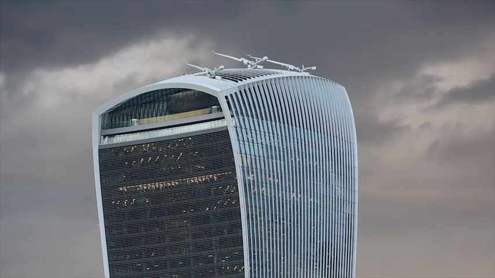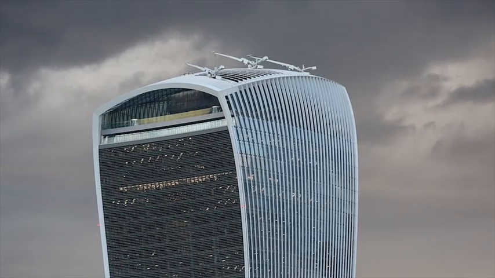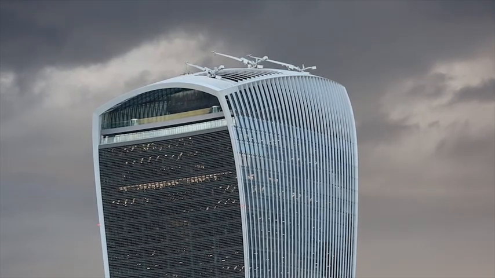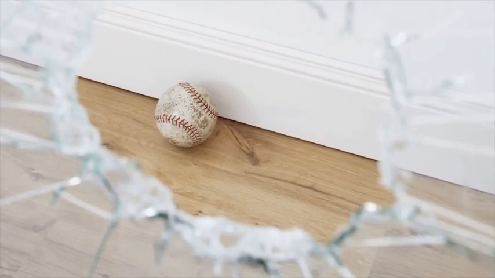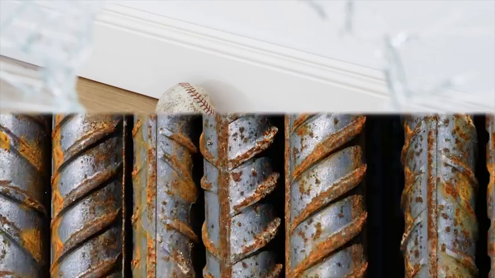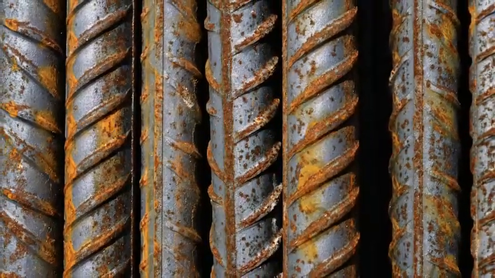The windows in most homes can resist winds up to 120 kilometers or 75 miles per hour. Though more concentrated forces, like the force of a moving baseball, can shatter the glass. Another material used in buildings is steel.